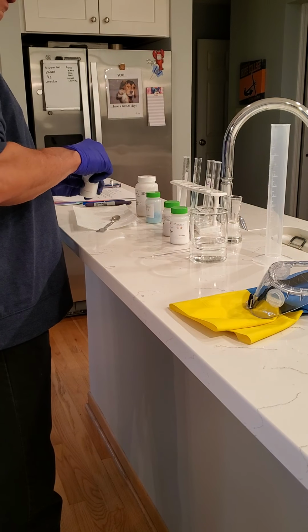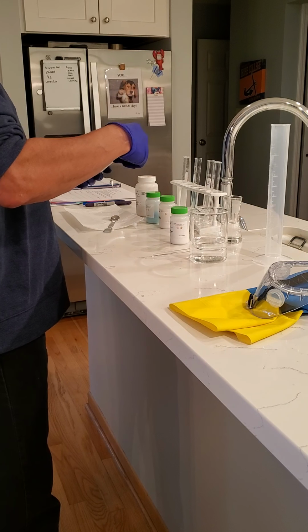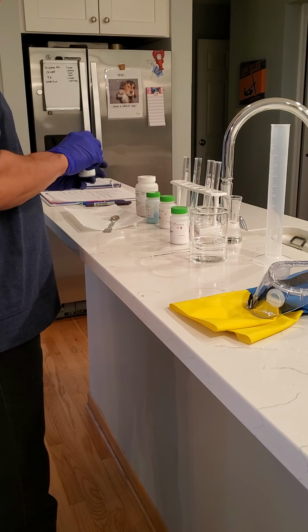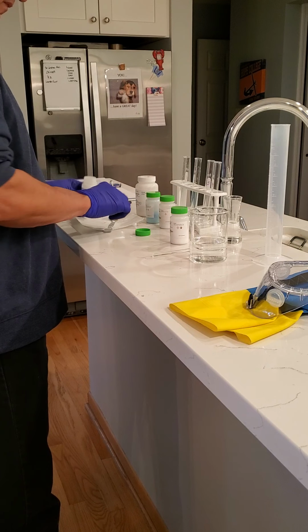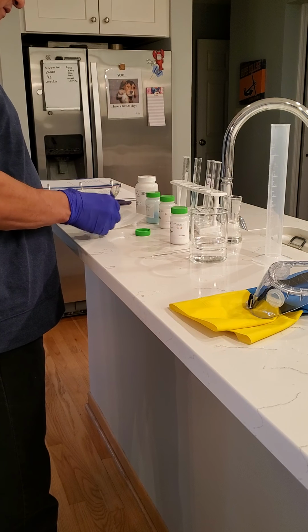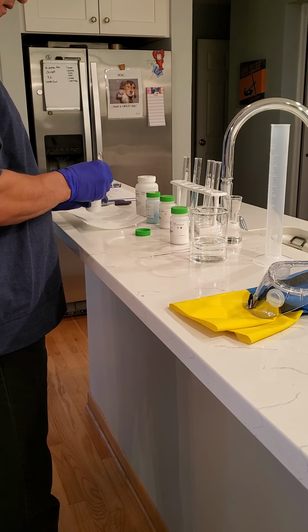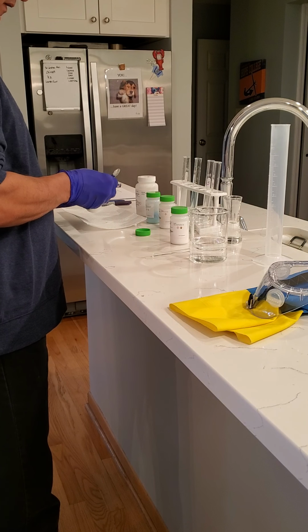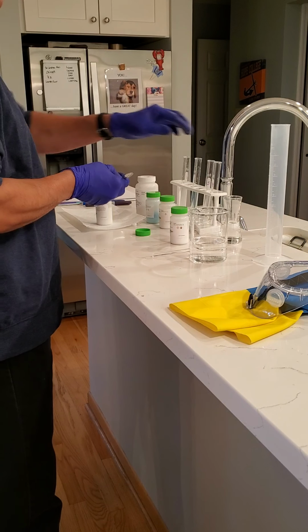That's number 3. Number 4 is the potassium bitartrate. This looks like a very powdery solid as well, so let's take our flat end of the spoon. It'll be easier to put in the test tube.